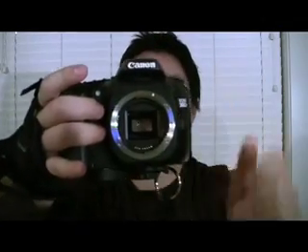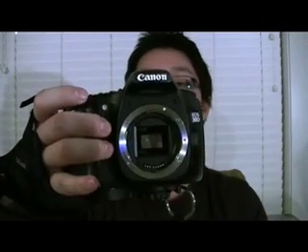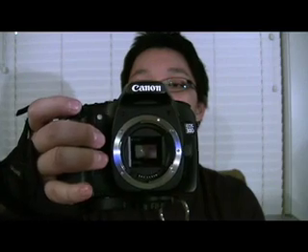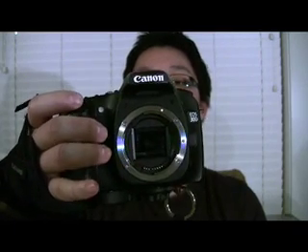But what exactly is happening is there is a flap, a mirror that is blocking your sensor. And as you press the button, that mirror gets out of the way and exposes the sensor. That sensor is what grabs the image and saves it onto your memory card. The shutter speed is how long that flap is open for to gather the information.